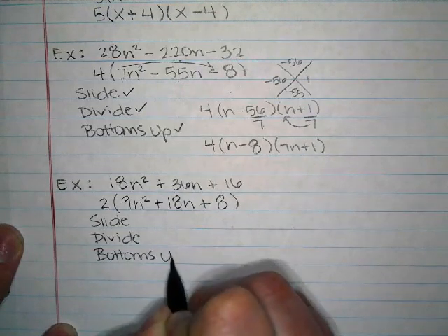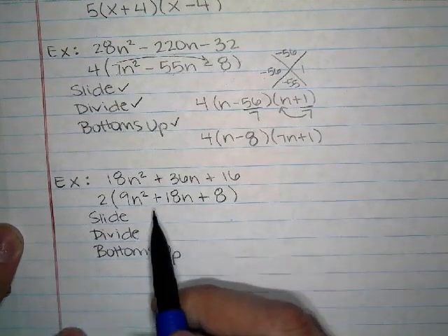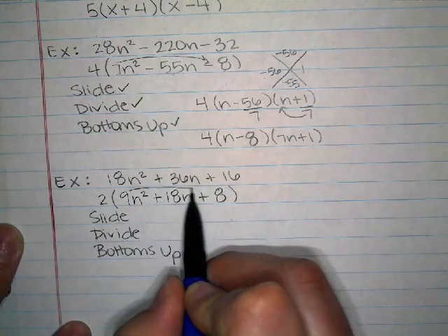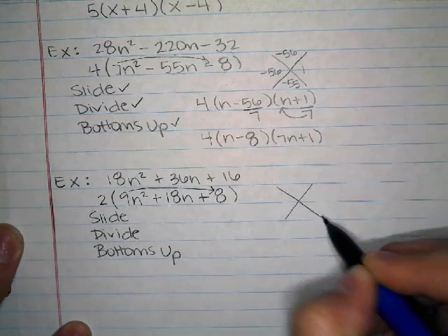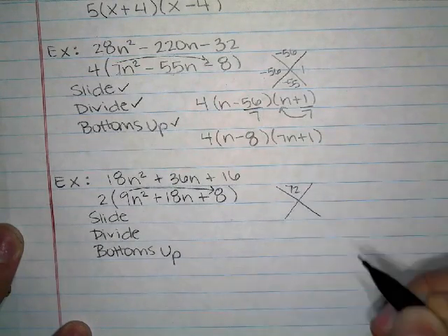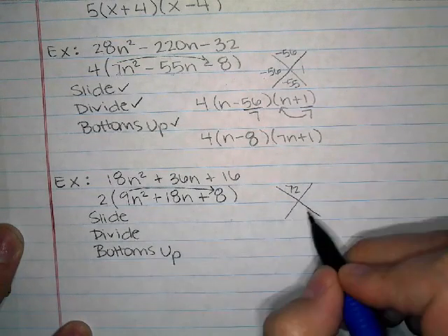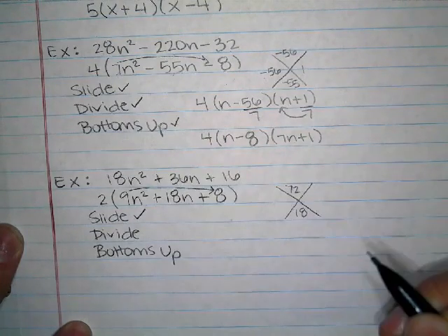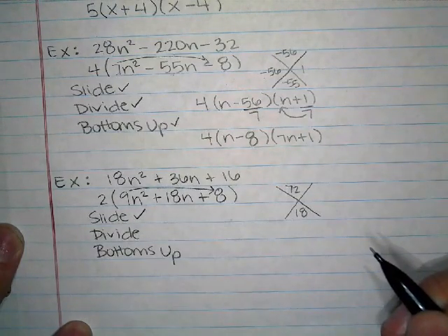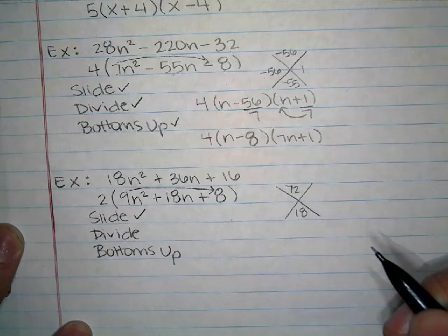All right, so I'm going to take the 9 and slide it over to the 8. 9 multiplied by 8 is 72. So I'm looking for two numbers that multiply to 72 but add to 18. And the two numbers that do that would be, not 9 and 8.